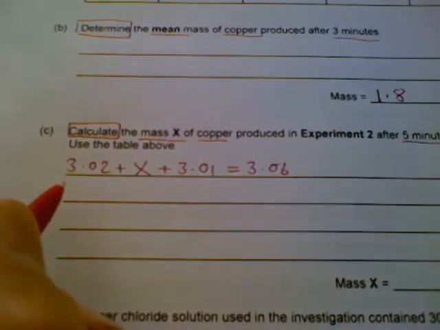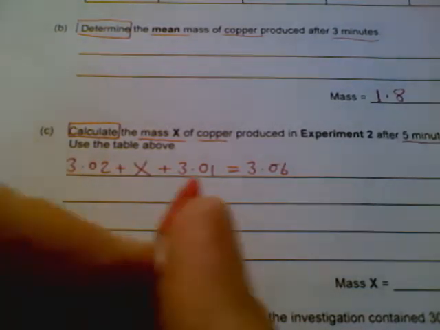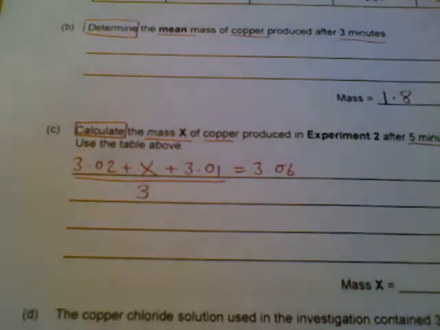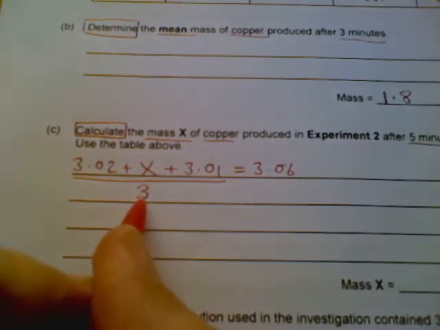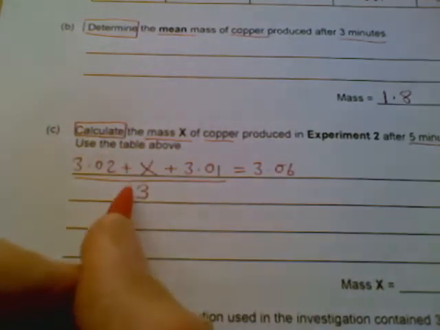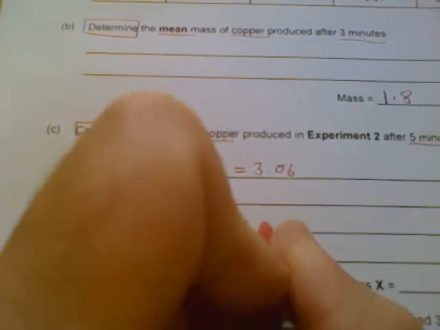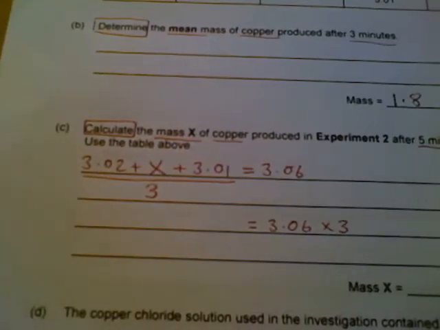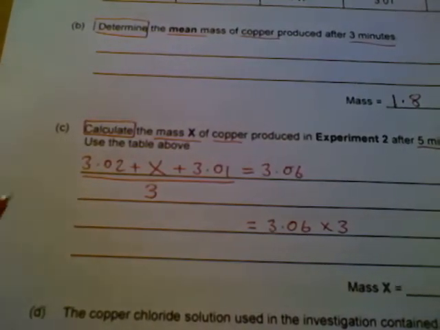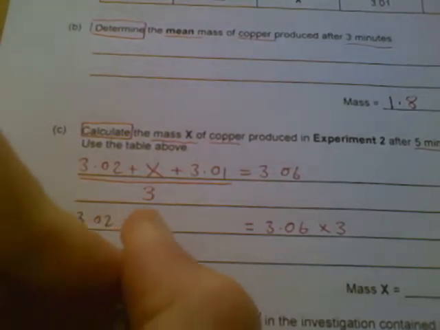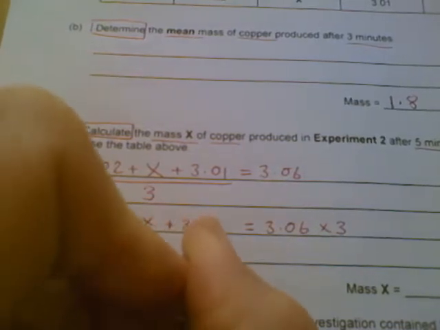I've forgotten to divide by 3 there, sorry. We need to rearrange this, so first of all, we need to get rid of this 3. If we divide by 3 on this side, we multiply both sides by 3, which gets rid of that. So it's 3.06 multiplied by 3, and now that's 3.02 plus X plus 3.01.